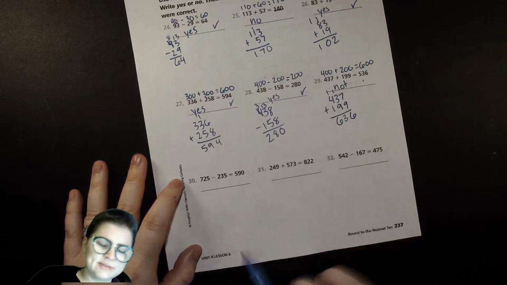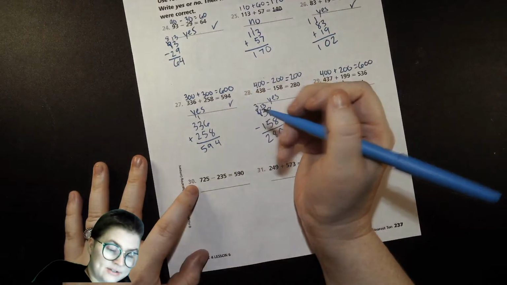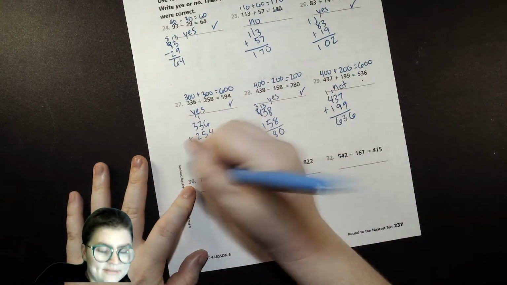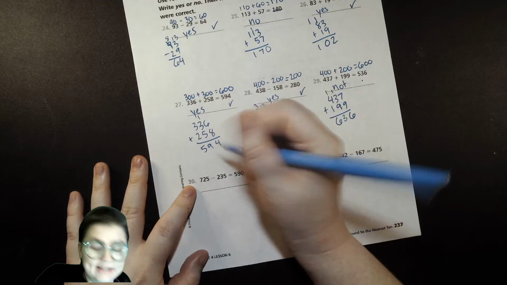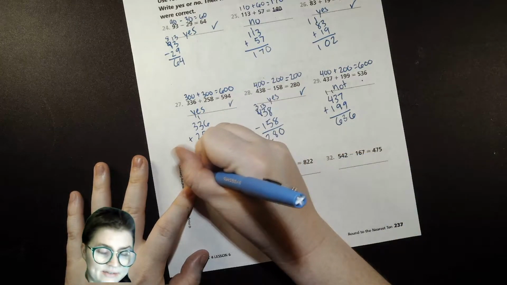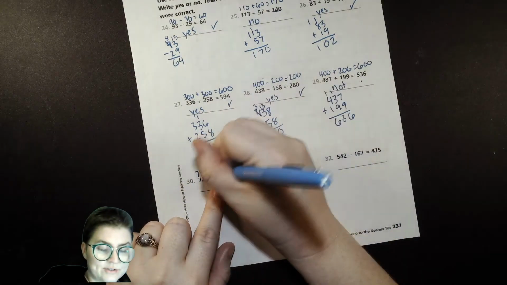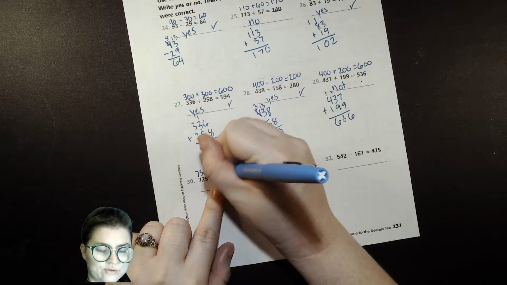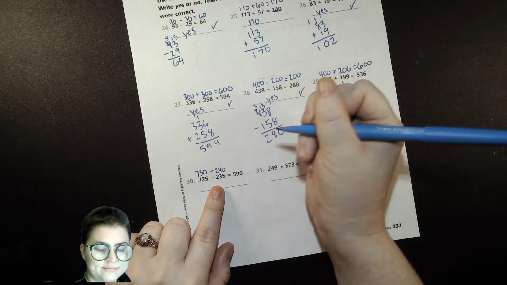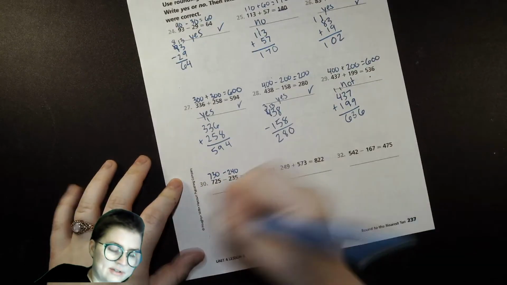All right, let's do these ones to the nearest tens. So 725 is, go to 730. 235 is going to go to 240. I'm going to have to do that in vertical form.